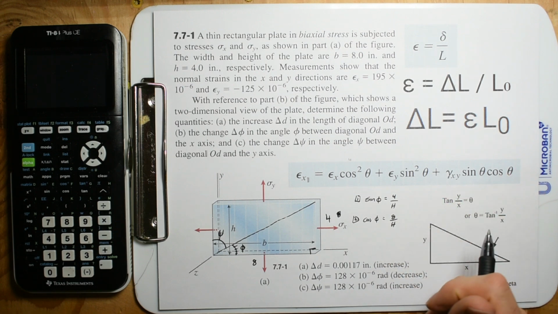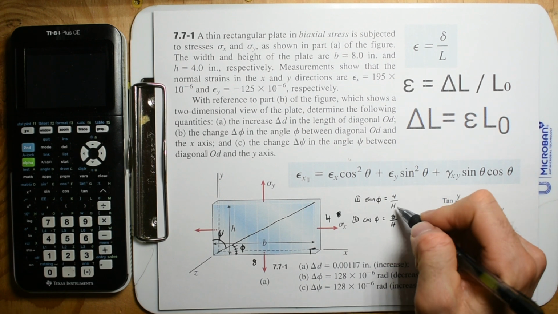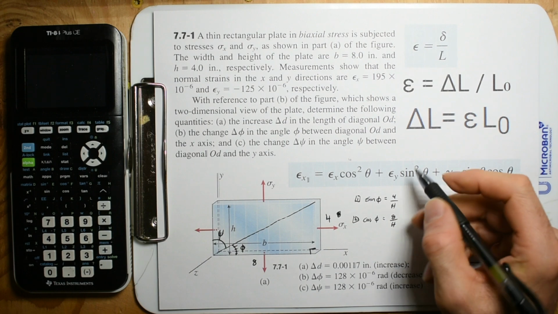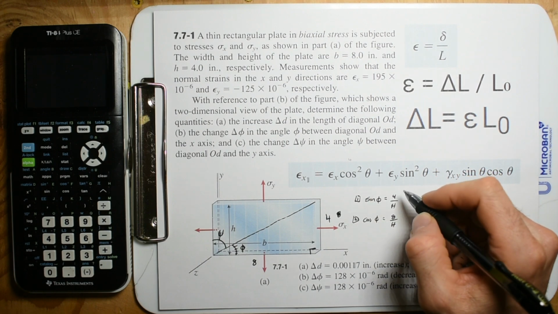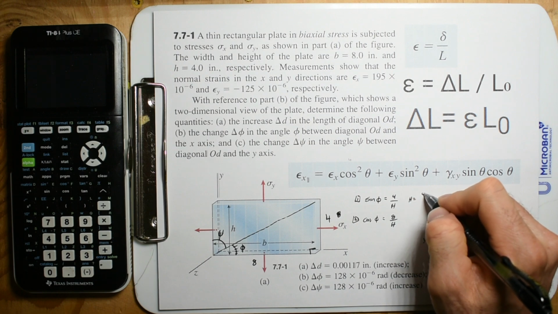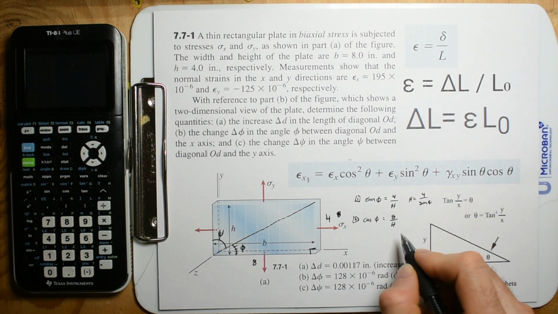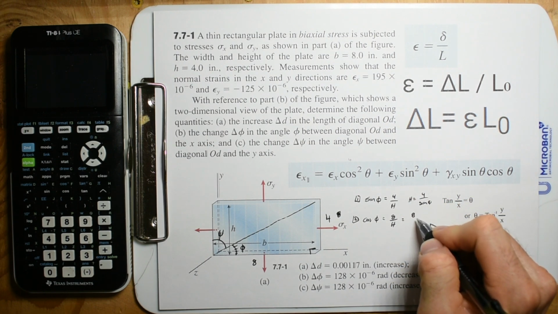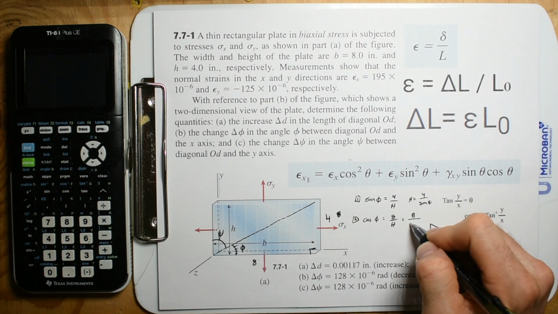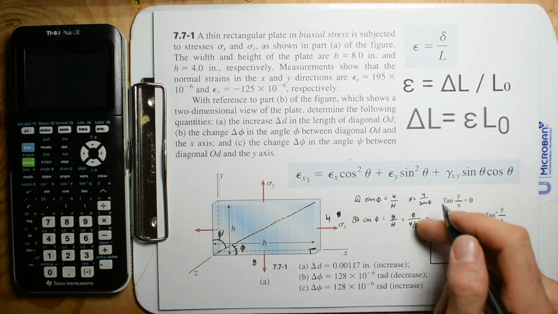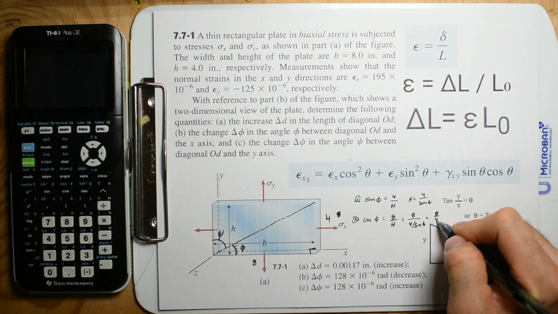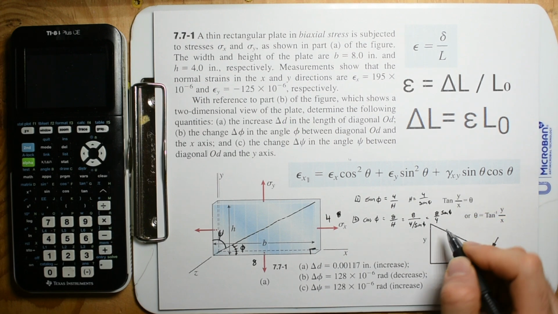Two unknowns. I'm going to solve this for h. Get h upstairs, the sine goes downstairs. So h is 4 divided by sine phi. I'm going to shove that in right here. So we're going to have 8 divided by 4 divided by sine phi. So we have 8 divided by 4, and then the sine phi goes upstairs.